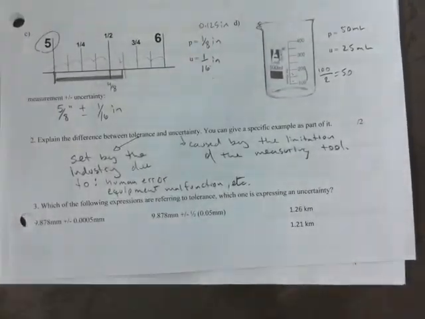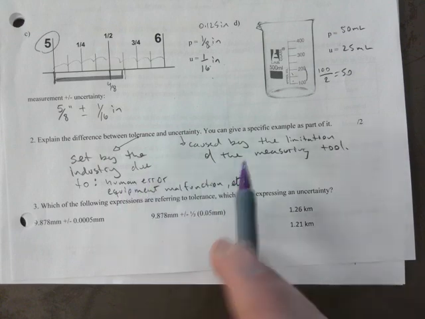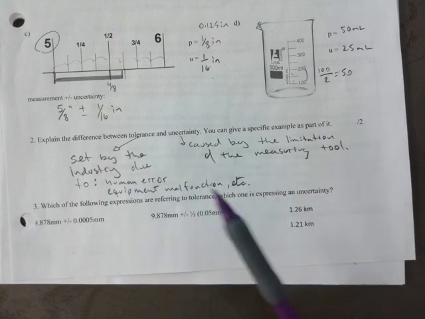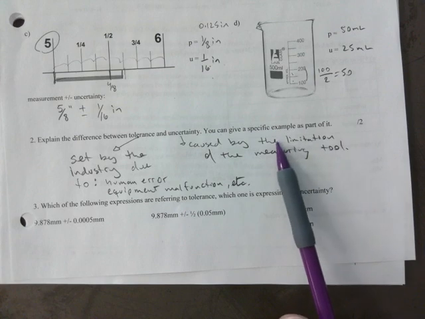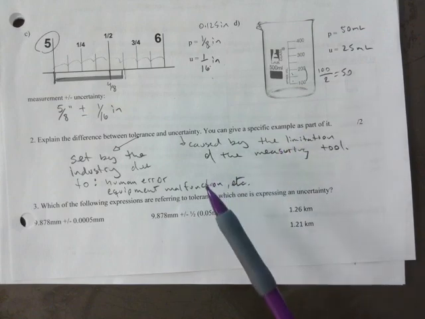In your notes you have this in there. I talked about the difference yesterday. What else do we call uncertainty? Zach, margin of error. Yeah, you're right. Of course. Margin of error.